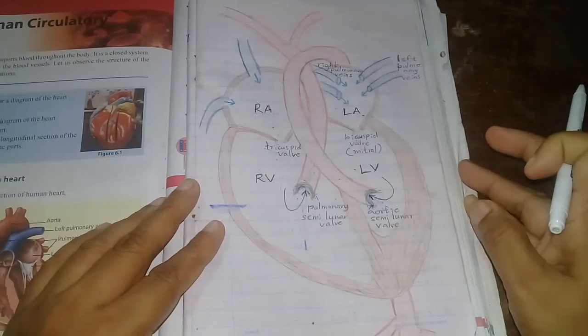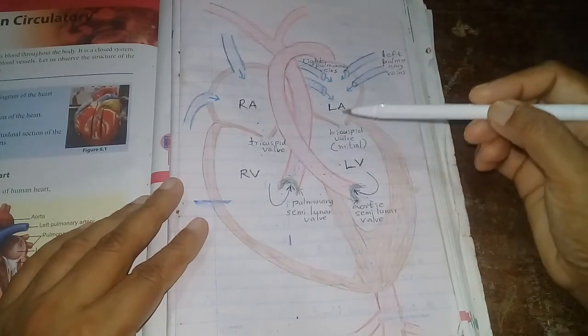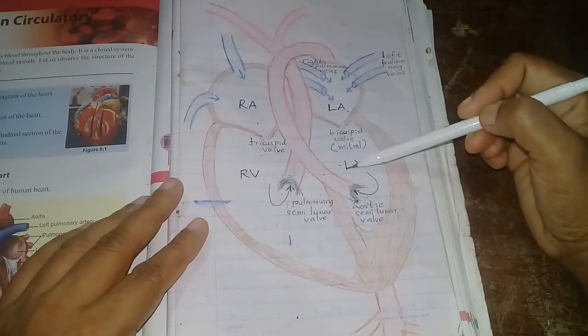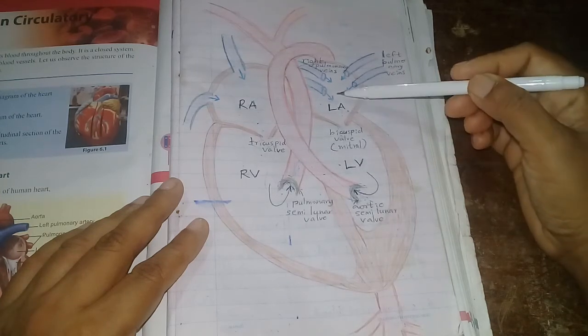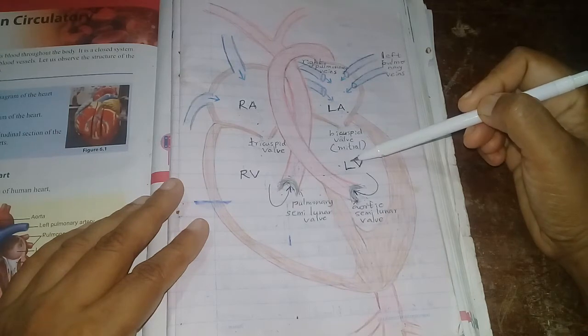In Sinhala, they are known as kapat. These valves allow blood to flow in one direction only, from here to here. Backflow, from here to here, cannot happen because of this valve. Understood?